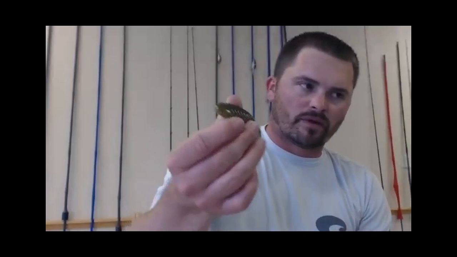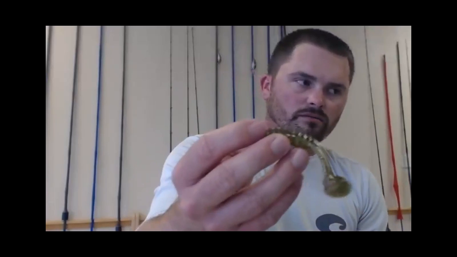As you can see, and I'll show you some of the stuff in this box in a minute, it's the Gambler King Toad. It's a short compact bait. I don't know if you can see that, but it's actually got ribs on it. And then it's coming through like this. So the resistance of it in the water actually makes a lot more commotion than you would think.